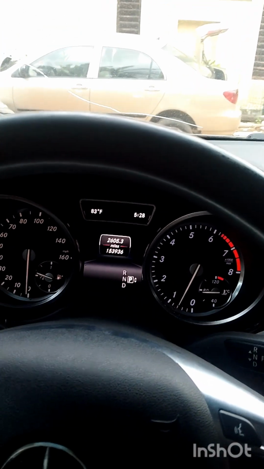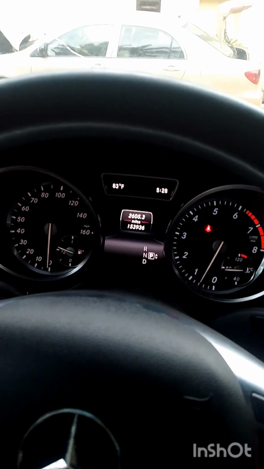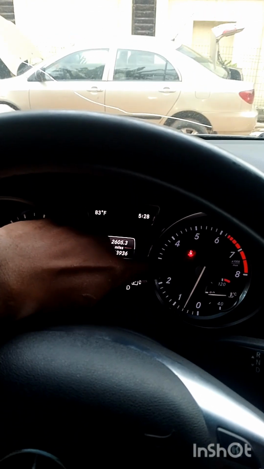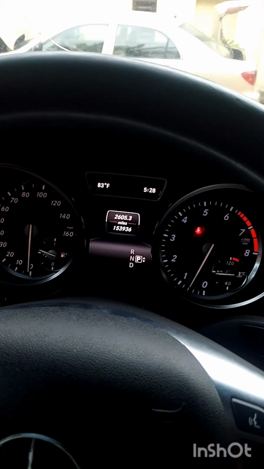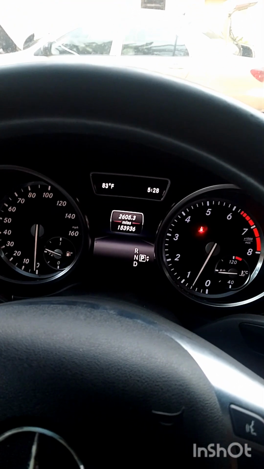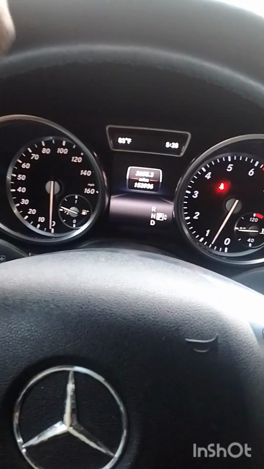All lights clear. That one is my seat belt. Oh yeah, once I put my seat belt on, it will also disappear. So that is how to work on it, to configure your SRS through your module.